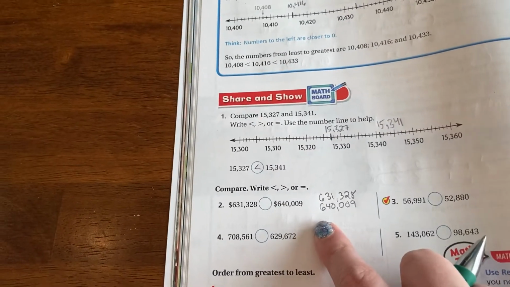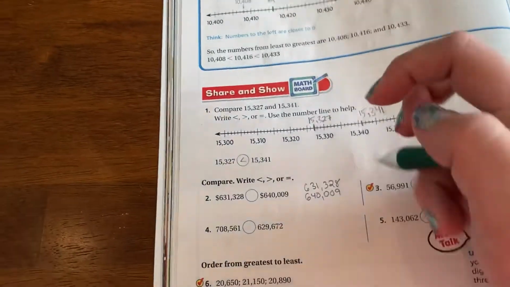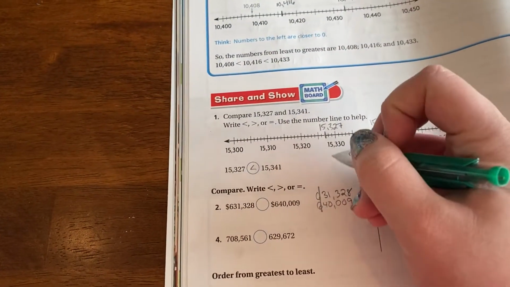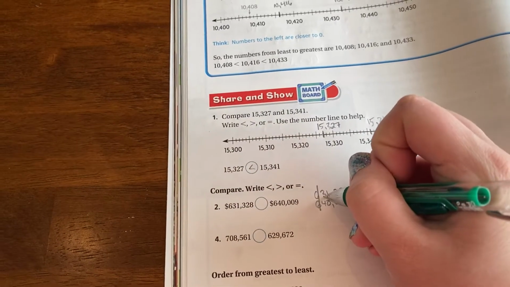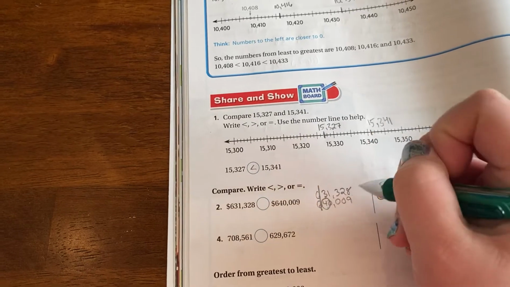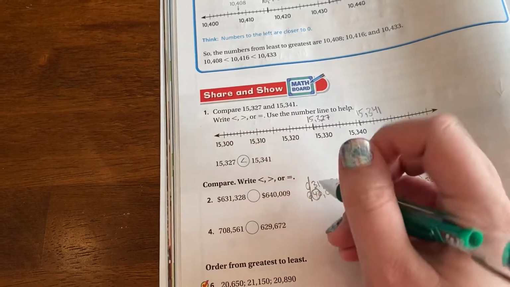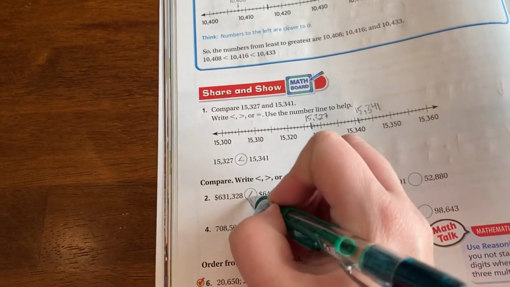Okay, and then we start comparing. Biggest place value first, get those out of the way. They're both 600,000, so I can't use those. This one has 3 10,000s, this one has 4 10,000s, so this one is the bigger one, which means I have to open my symbol to this whole number right here. So I can open it up to this guy.